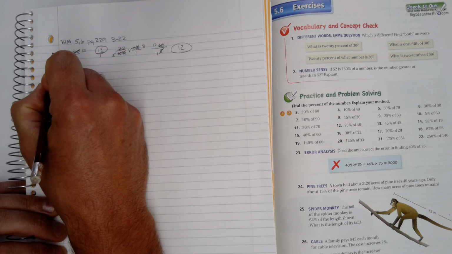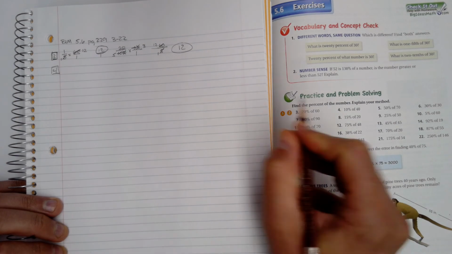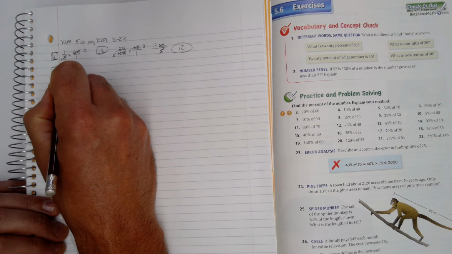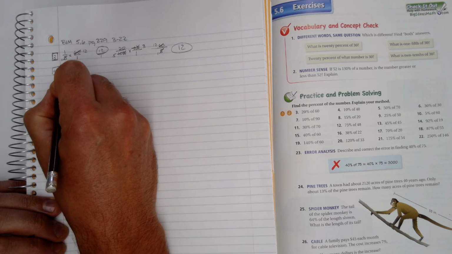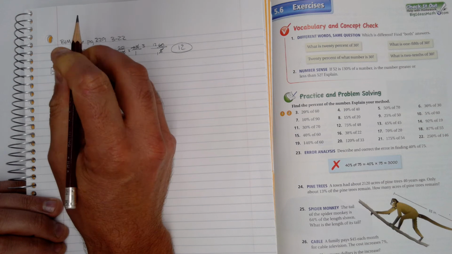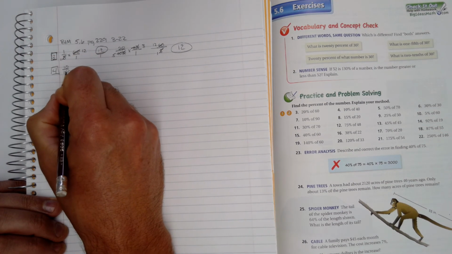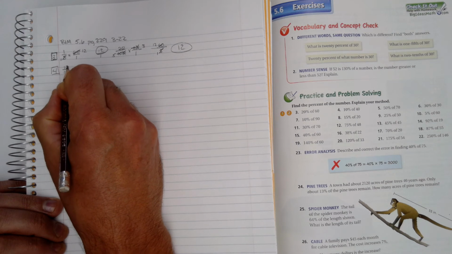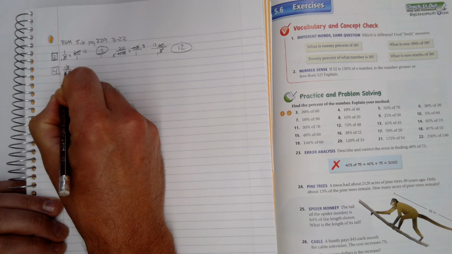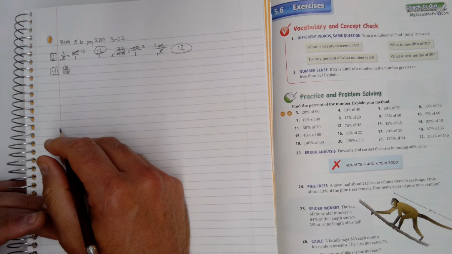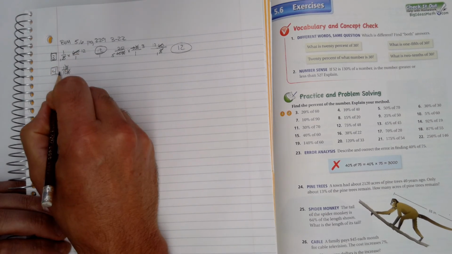So let's look at number 4. Number 4 says 10% of 40. Let's say I don't know the fraction. So 10 over 100 is 10%. But I don't need to do this because see how we have these extra zeros at the end? If I cross out this 0 and cross out this 0, I now have 1/10. So now I know 10% is 1/10, or 10 over 100, it's 1/10.